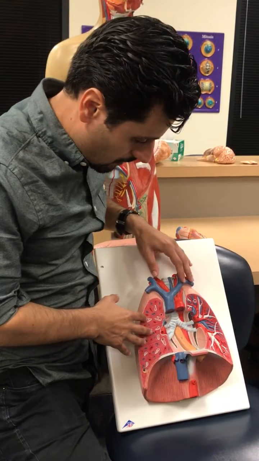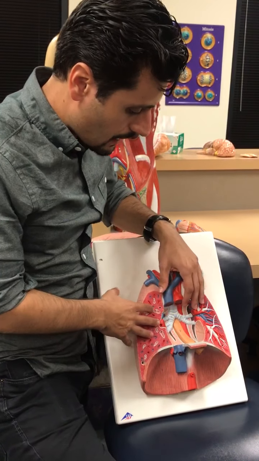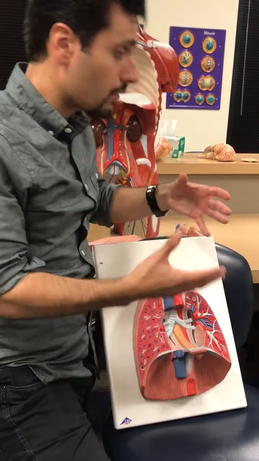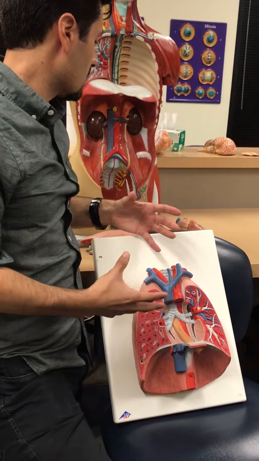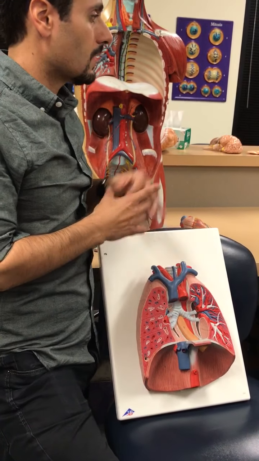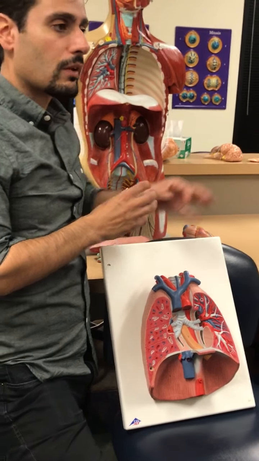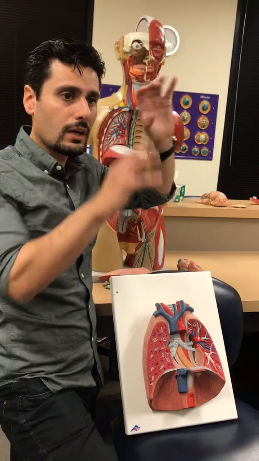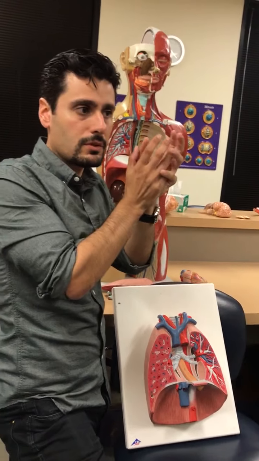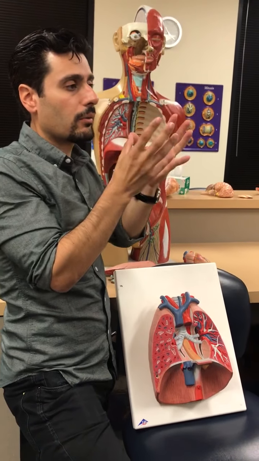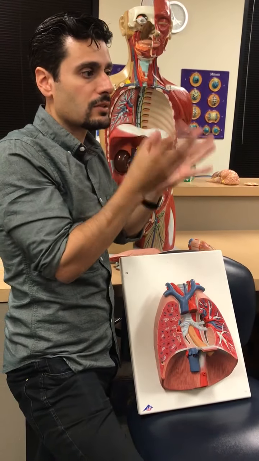So from there, we talk about the alveoli. We don't have a model of the alveoli, but imagine the alveoli to be kind of like a bunch of grapes. If you ever held up a grape to the light, you can see this vascular network almost around the grape. Those would be like our respiratory capillaries. That's where gas exchange occurs.